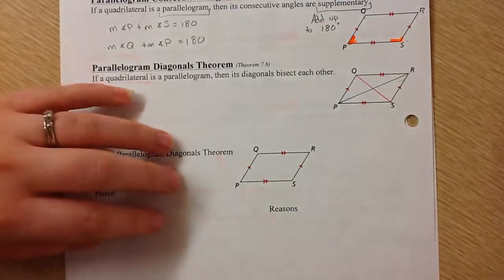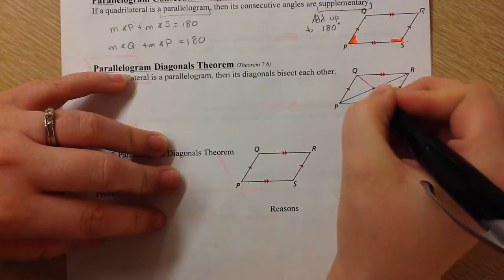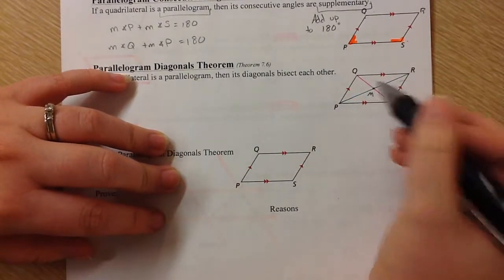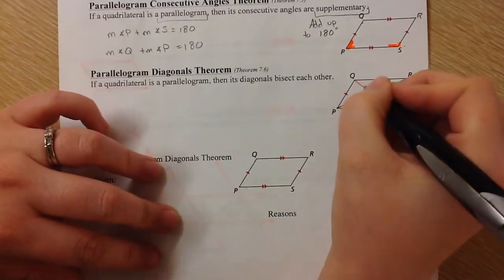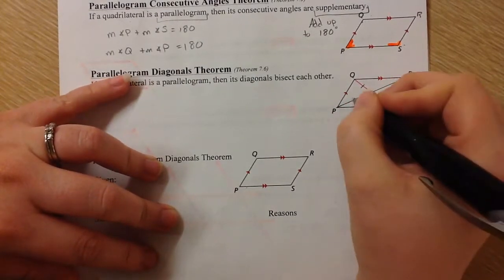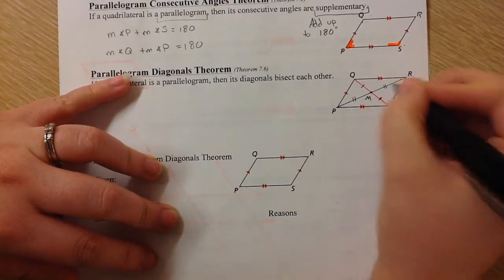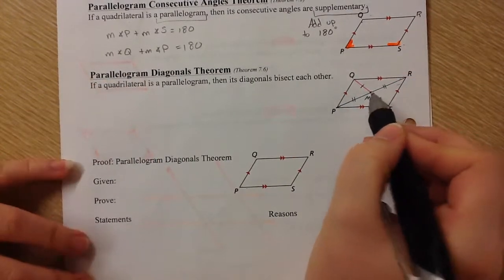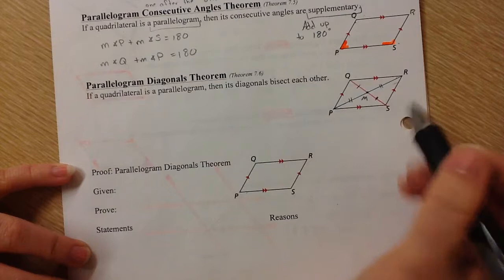What that means is that this point here in the middle, let's call it M, is the midpoint of both of those sections. So Q to M is congruent to M to S. P to M here is congruent to M to R. Okay, so that tells me that M is the midpoint of both diagonals.